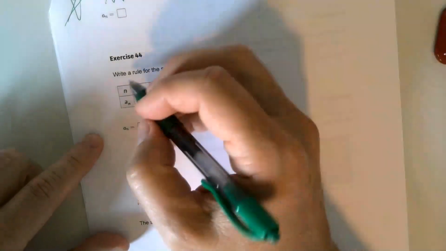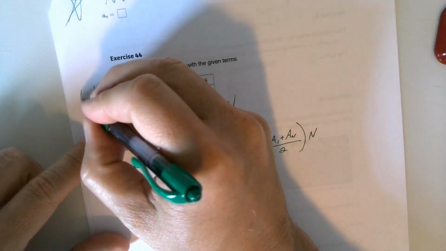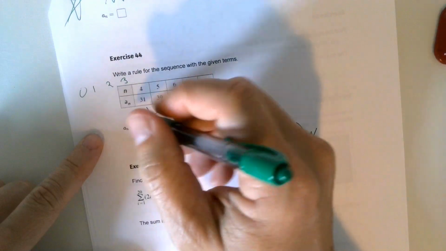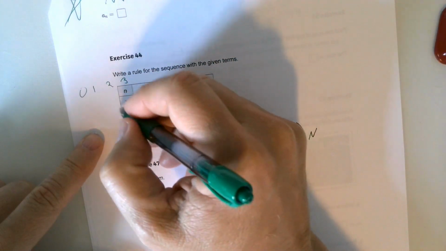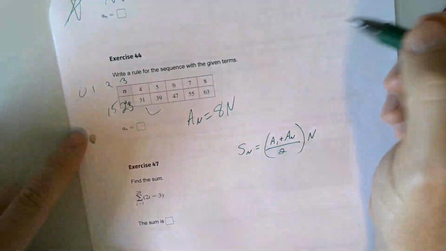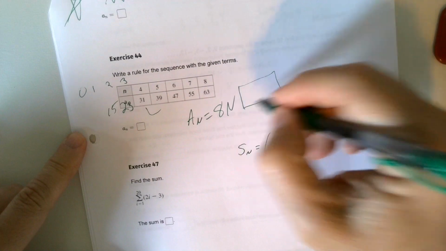I just need to know what is the right term 0. So 3, 2, 1, 0. Let's go backwards from 31 down 8 each time. So down 8 from here, that would be 23. Down 8 from there, that would be 15. And again, I'll let you fill in the next 2 so that you know what goes here.